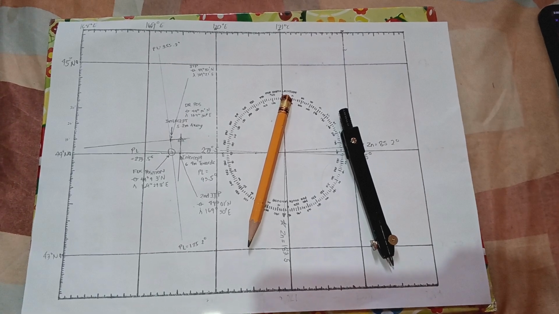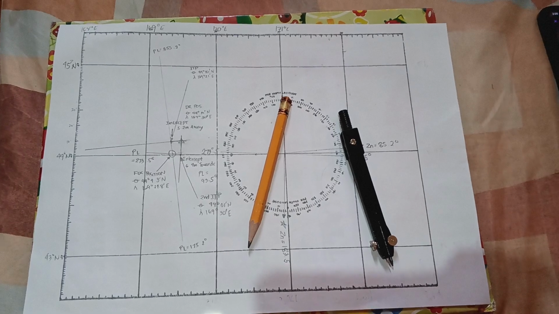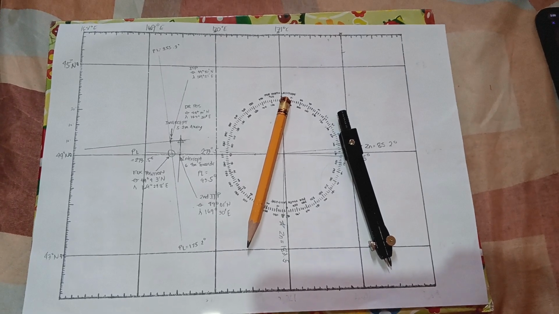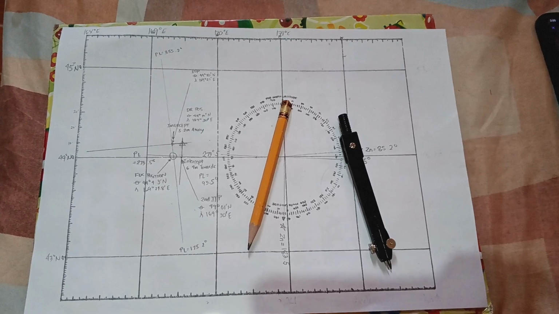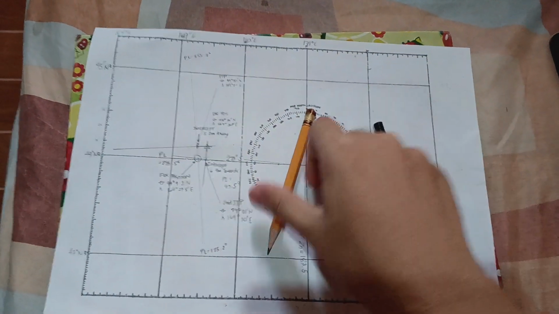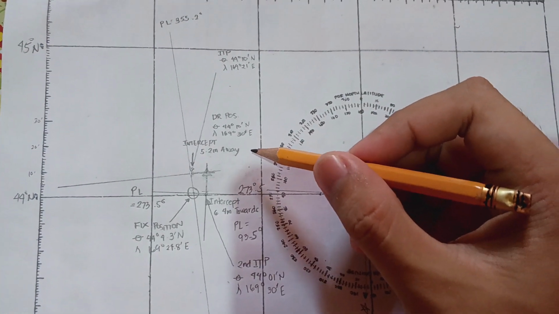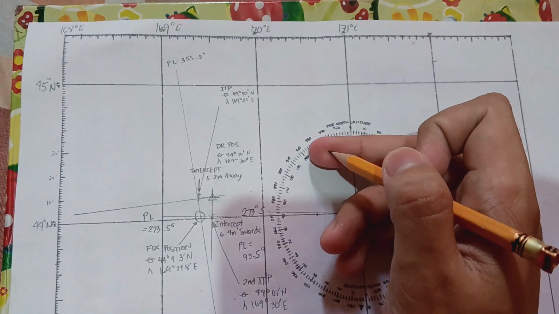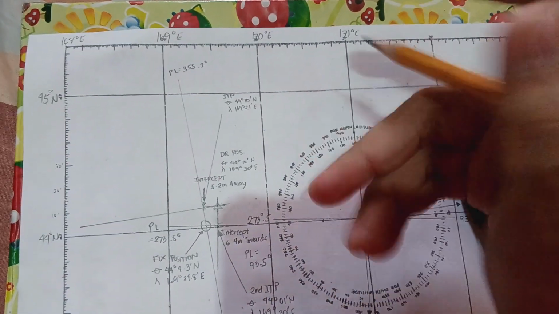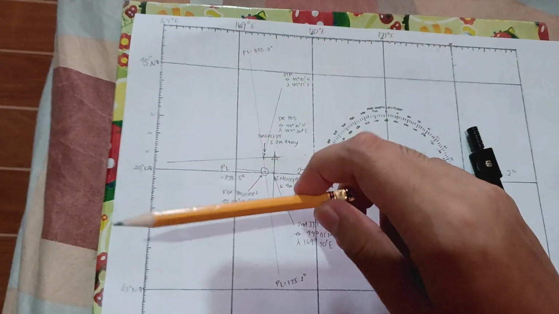Paragele. Today, I'm going to plot the fixed position using two stars. So first, we are gonna get the DR position. The DR position is 44 degrees 10 minutes north and the longitude is 169 degrees 30 minutes east. So first, you need to plot the latitude and longitude.